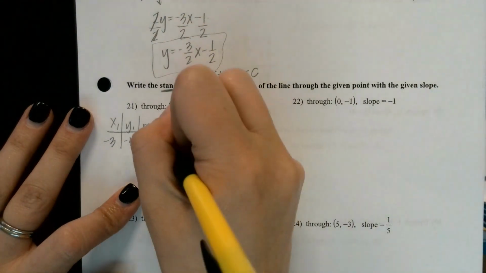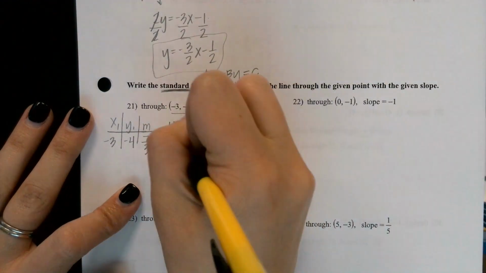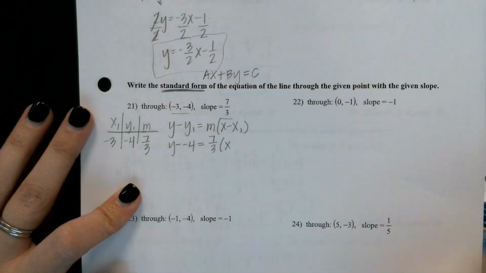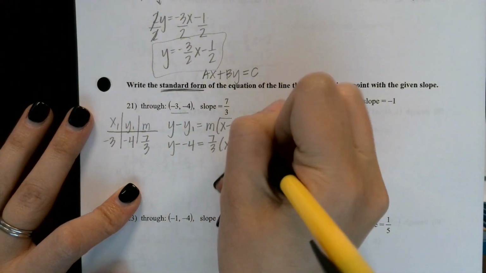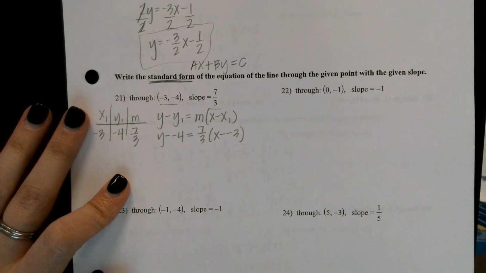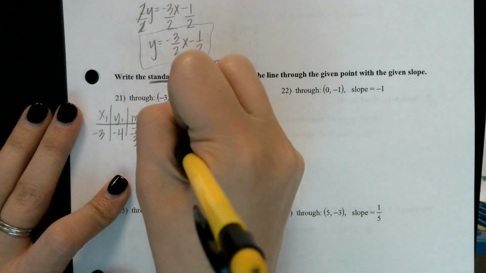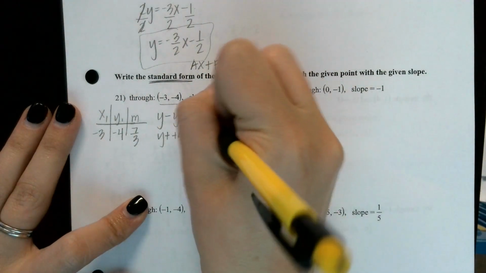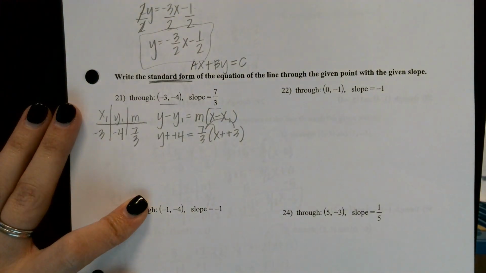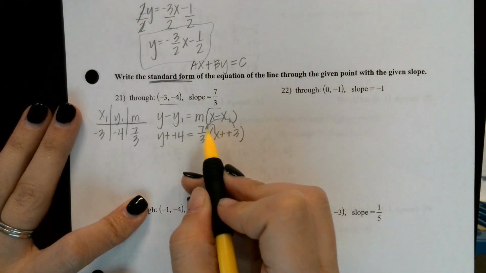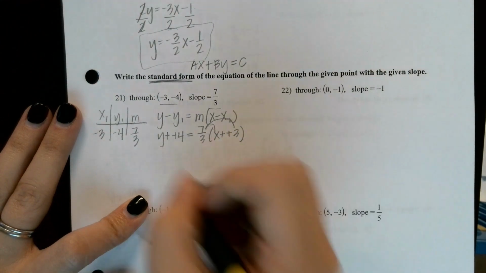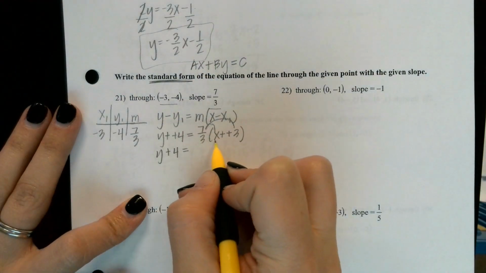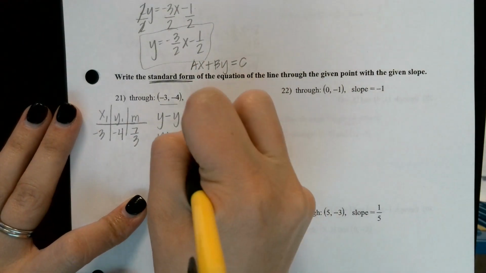Layla, substitute in my y1. y subtract negative 4 equals 7 over 3 parentheses x subtract negative 3. Alberto, what rule with this double negative is going to make them positive? What does this mean I have to do? What is this called, with the arches? Distribute. y plus 4 equals, what is 7 over 3 times x? 7 over 3x. Good, Alberto.